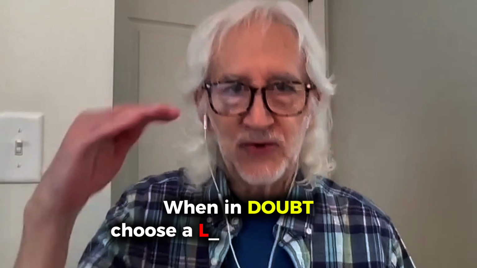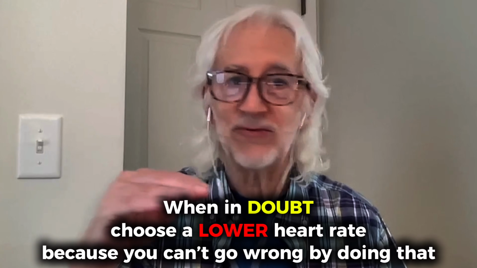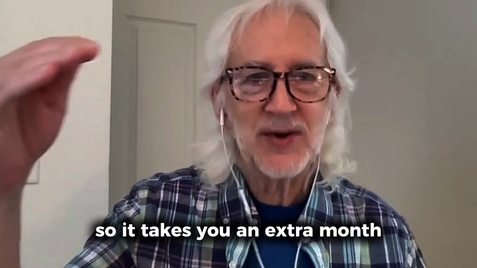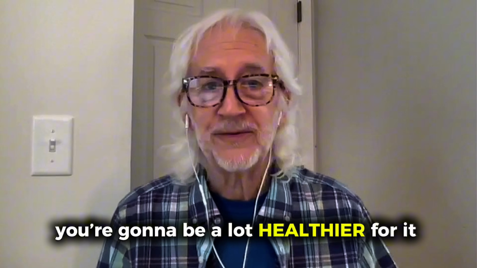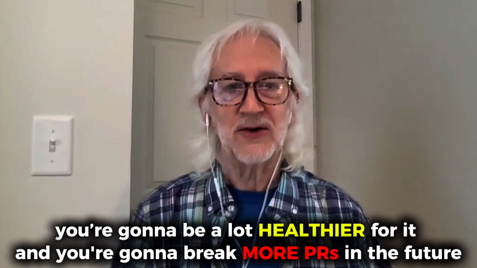When in doubt, choose a lower heart rate because you can't go wrong by doing that. So it takes you an extra month to break a PR in your runs. You're going to be a lot healthier for it, and you're going to break more PRs in the future.